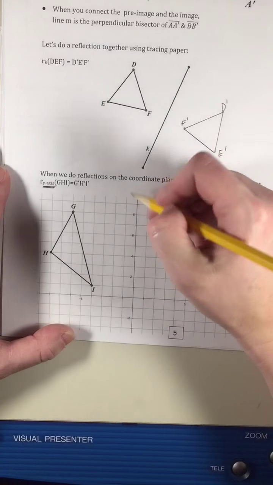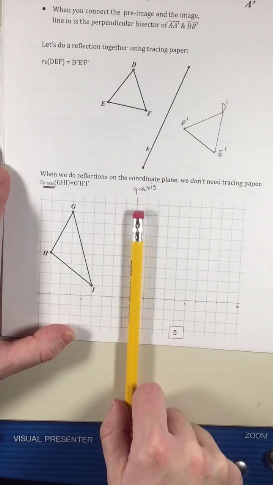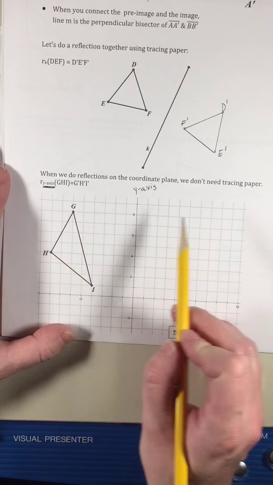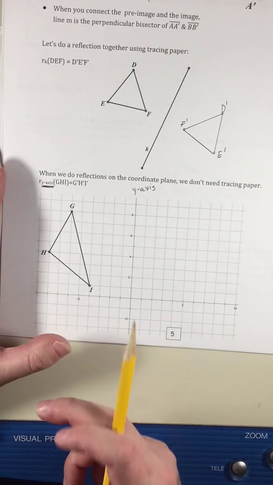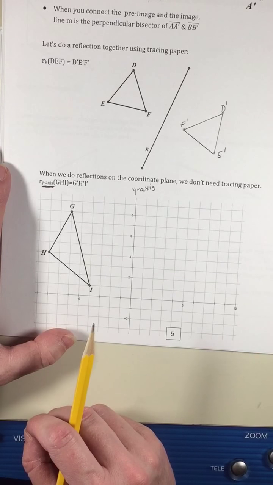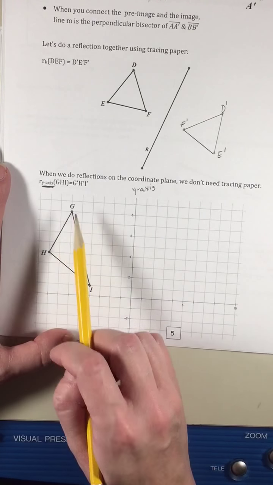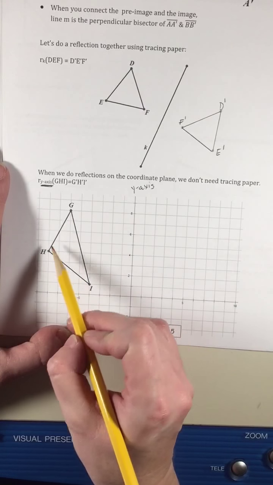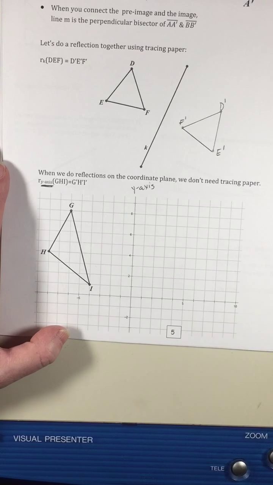Okay, so this is the y-axis. So this is going to be my line of reflection. So I'm going to take every point and reflect it over to the other side of the y-axis. I know that images are the same distance from the line of reflection as the pre-image. So if these points are all on the intersections, it makes it nice and neat.